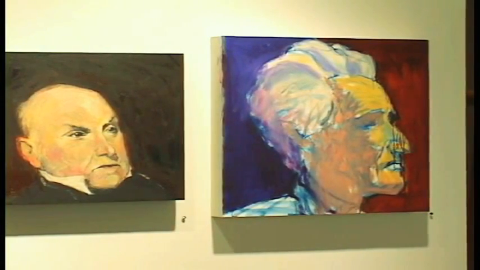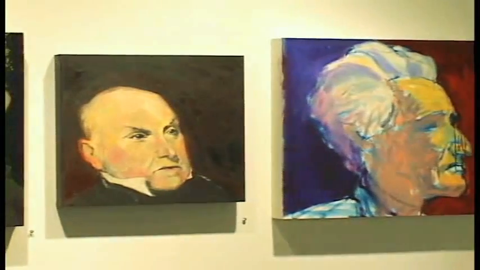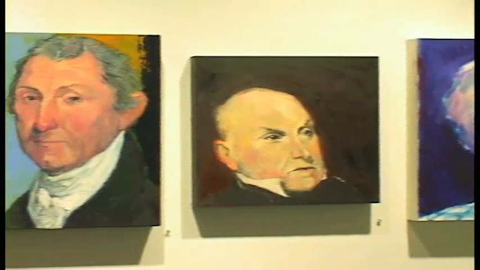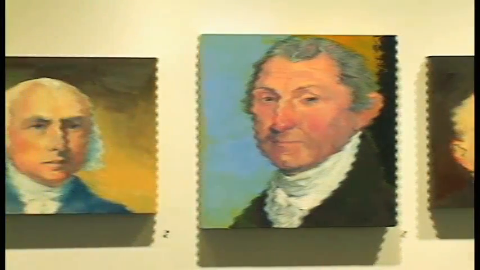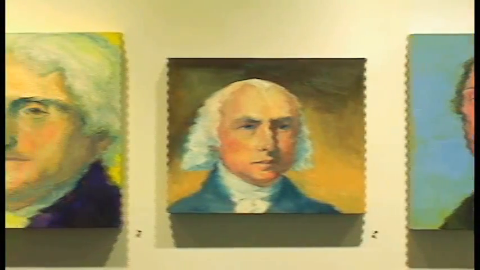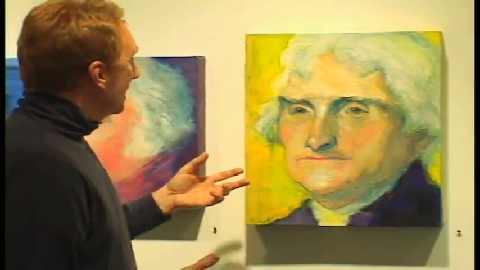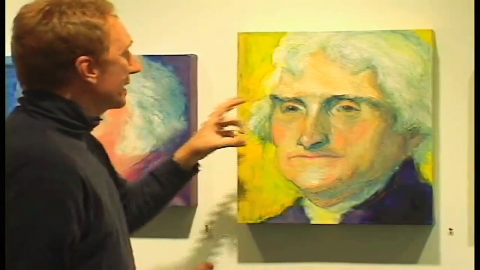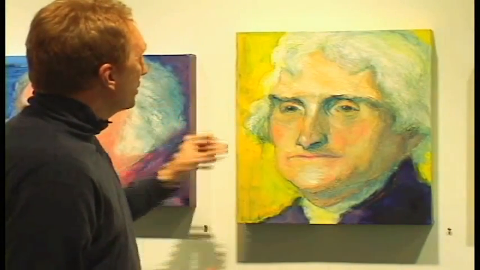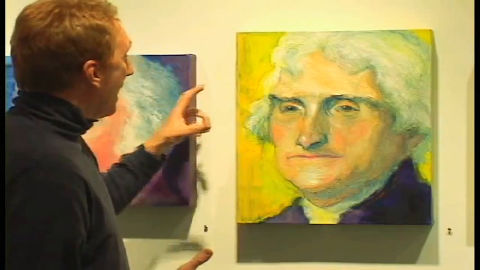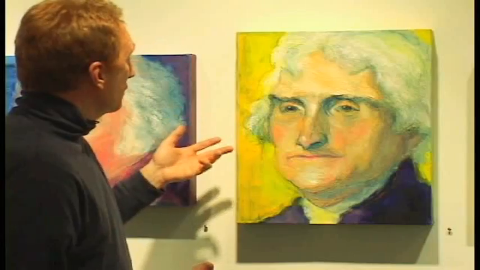What I wanted to do was to capture the realistic likeness of the presidents, but I wanted to bring my own modernist technique. So what I did was I painted all the expressions in oil with applications of charcoal pencil. But what I didn't want to do was copy the backgrounds like the White House or locations behind it specifically. So what I did was I interpreted color symbolically. Let me give you an example with Jefferson.